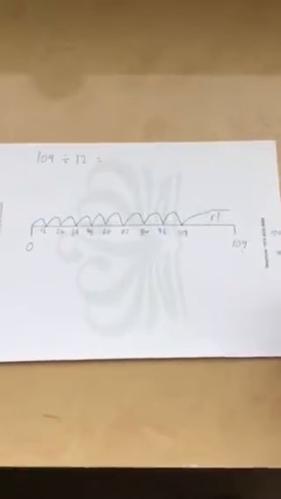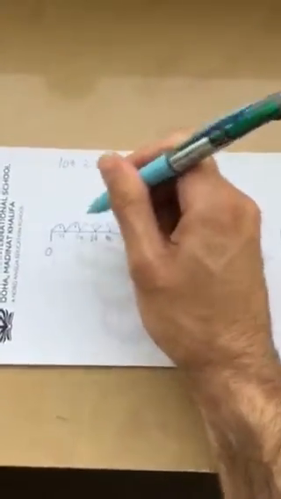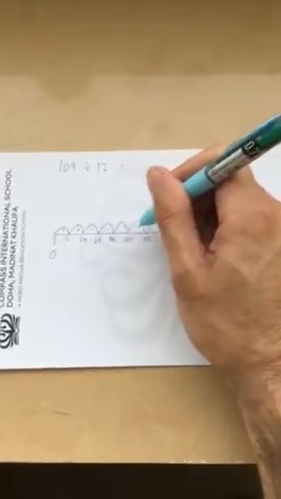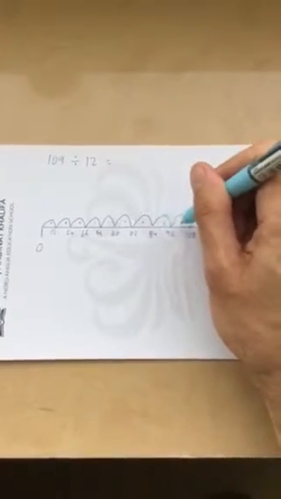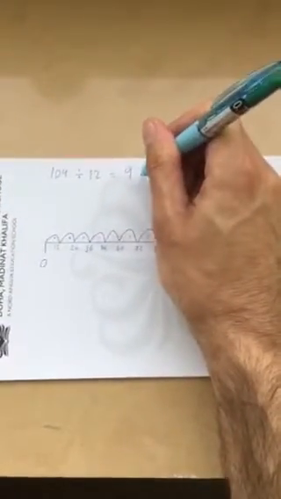So we count how many jumps we did. 1, 2, 3, 4, 5, 6, 7, 8, 9, remainder 1.